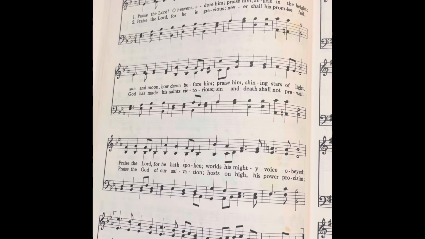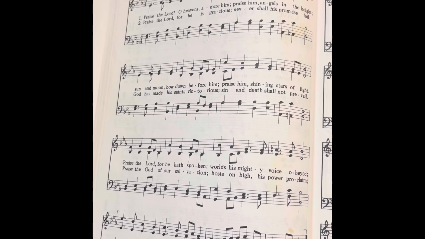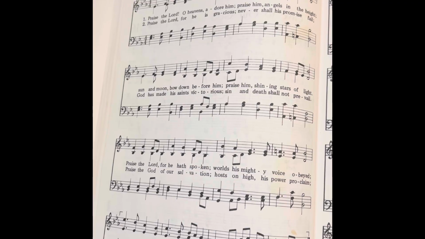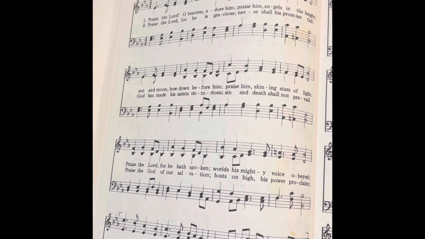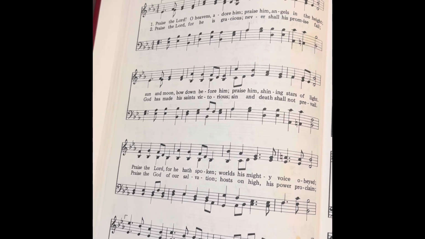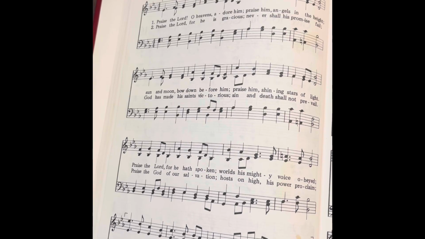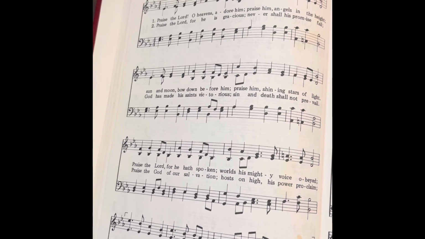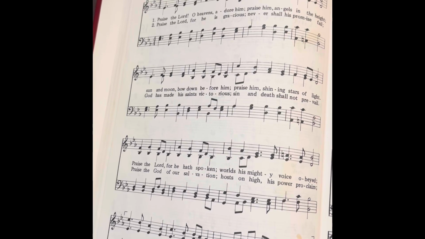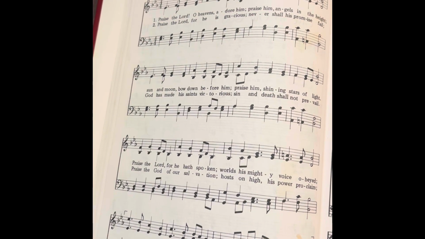Our minister of music ended up swapping out Stuttgart for the hymn tune Austrian Hymn, which is more familiar to the congregation that he serves. Now, what you might notice immediately is that in this case, the verse is about twice as long as the verse was in the Spirit Working in Creation text.